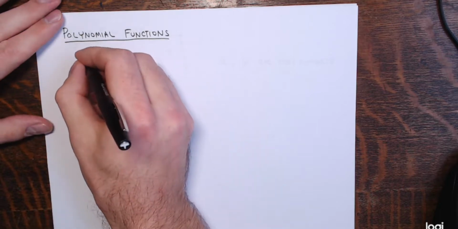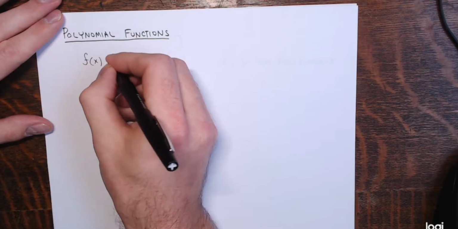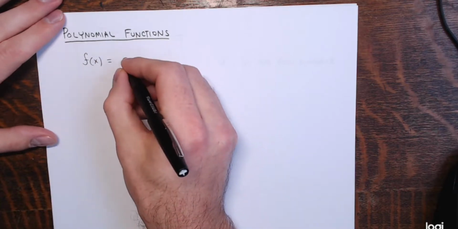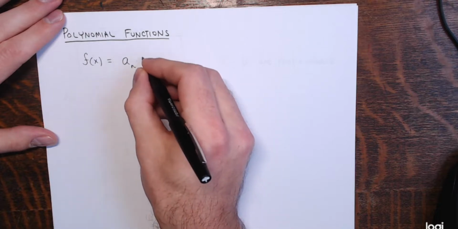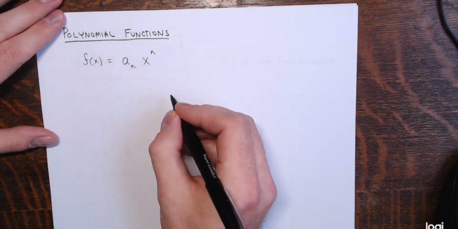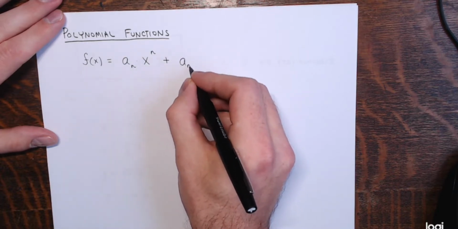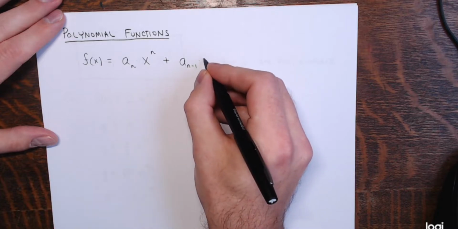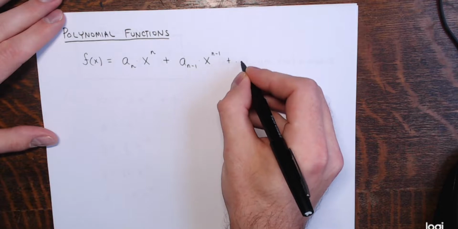Right? Any expression, any function that can take the following form. So f of x equals, and we have some numbers with subscripts, right? So a sub n times x, right, the input variable, to the nth power, plus a sub n minus 1 times x to the n minus 1 power, and this keeps going.